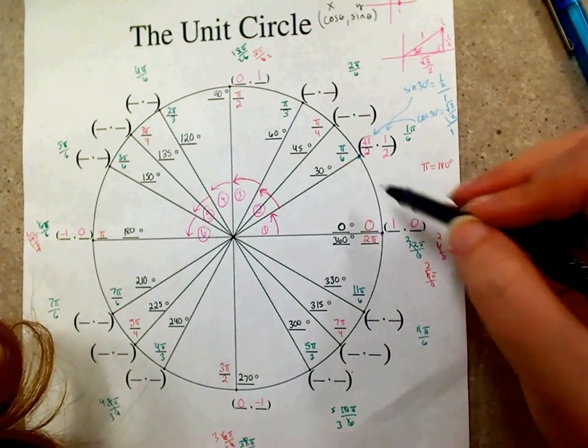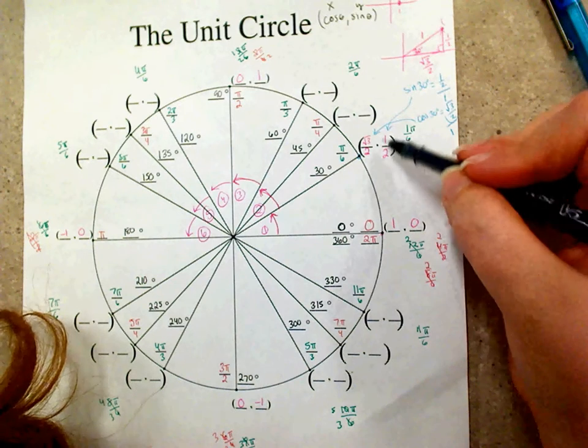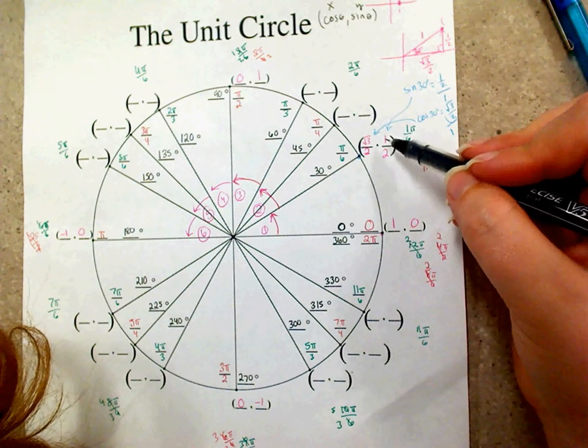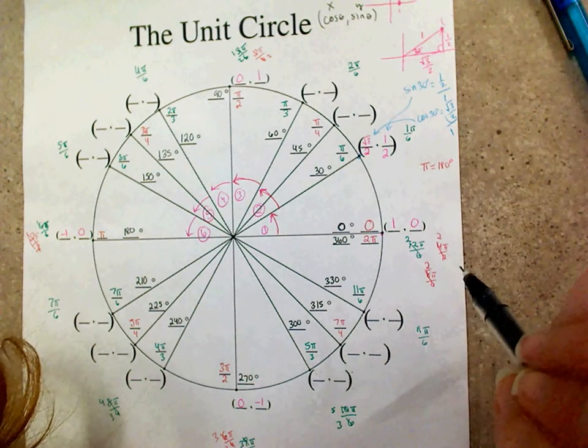And if they were like, well, what is the cosecant of 30? Well, cosecant is the reciprocal of sine. Sine is the y value, so instead of 1 over 2, it's 2 over 1, so 2. And I'll show you a few more of those.